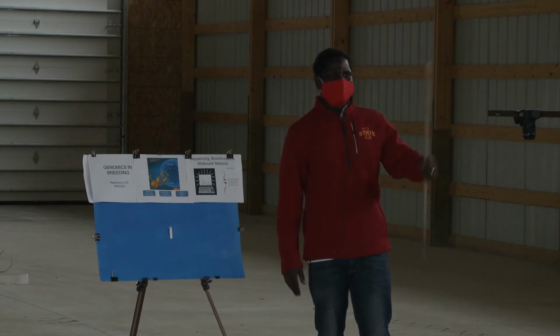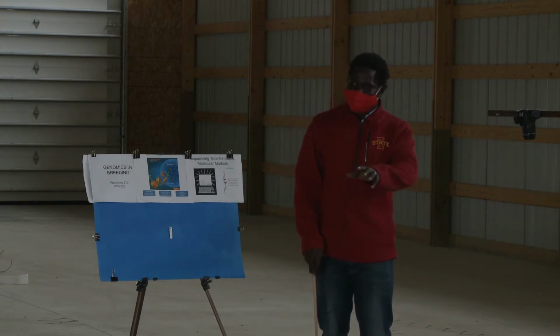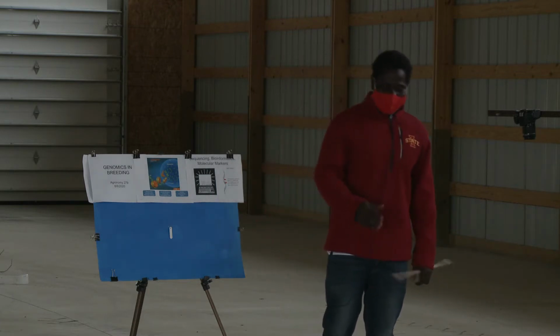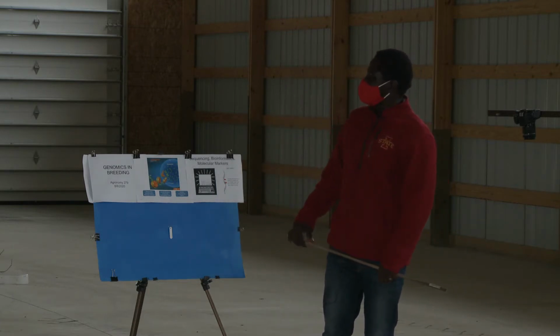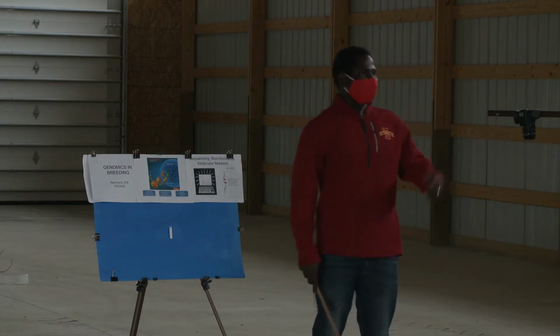Any idea? The smallest farm size in America, apart from gardens. Okay, I think I'll give you this. So it's about 40 acres, right? Small farmer, you probably looked at 300 to 400 acres.